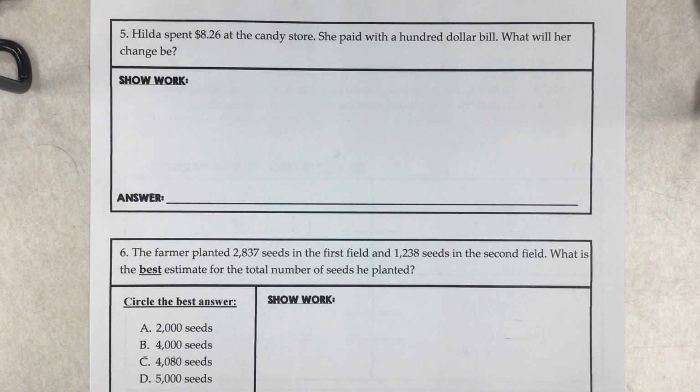Okay, on the back we have 2 word problems. Let's start with number 5. Hilda spent $8.26 at the candy store. She paid with a $100 bill. What will her change be?